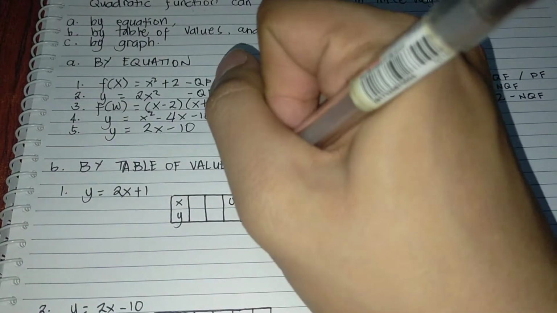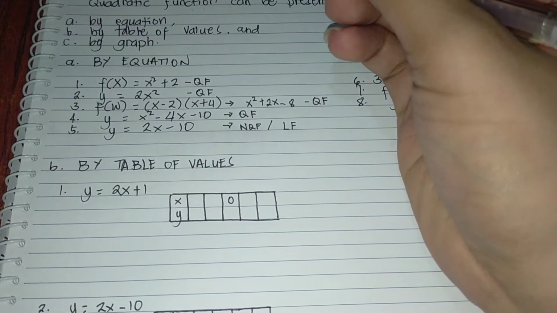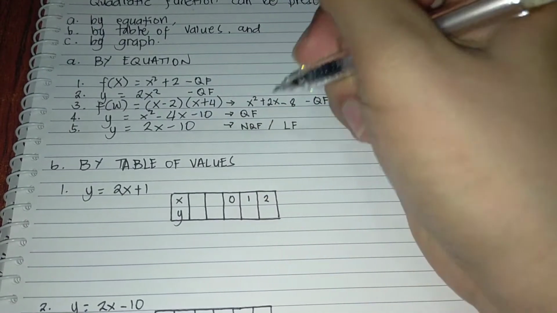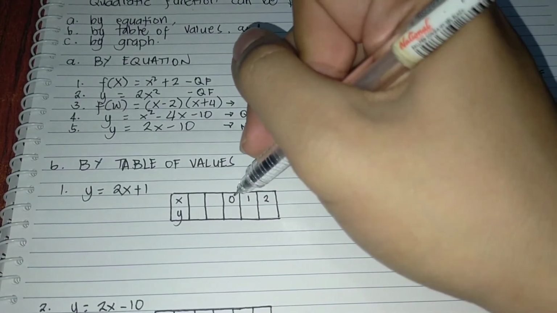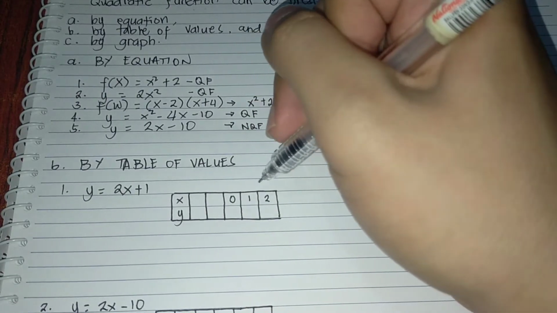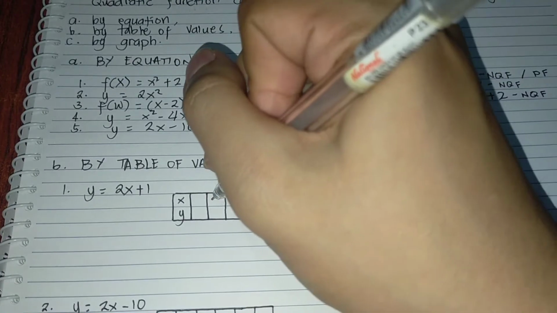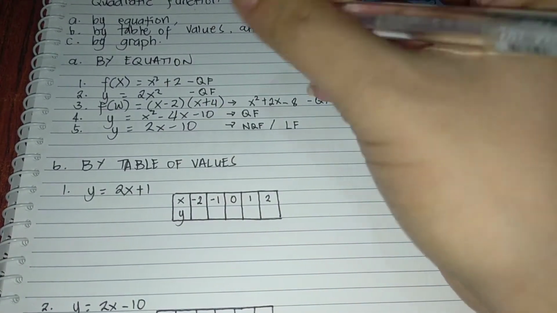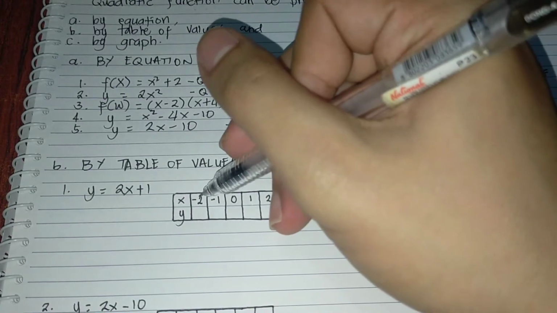So, let's assume that the middle part is 0. The right side is higher than the middle. Okay? So, it is the higher consecutive numbers. So, 0, 1, and 2. Sa left side naman is the lower consecutive numbers. Okay? So, 0, negative 1, negative 2.